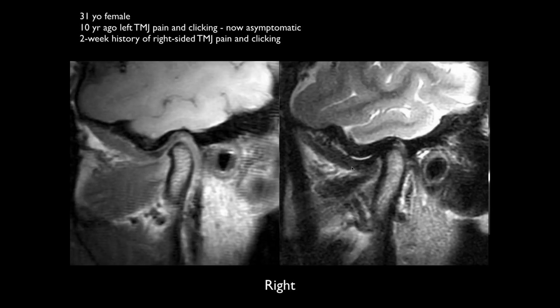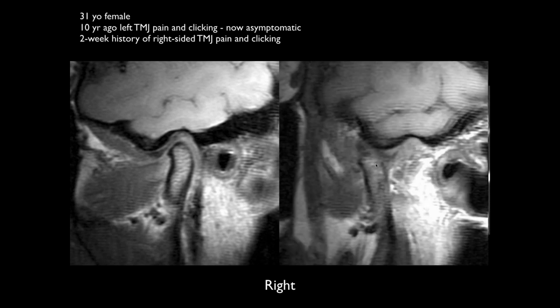Okay. Here's the MR scan. This is the right side, the symptomatic side. Okay. So here, the disc is maybe a little bit anterior. The posterior part of it is a little bit thinned out and a little wrinkled, I guess. It looks like it's pretty well positioned. Not a lot of fluid on the T2. And there's the anterior translation.